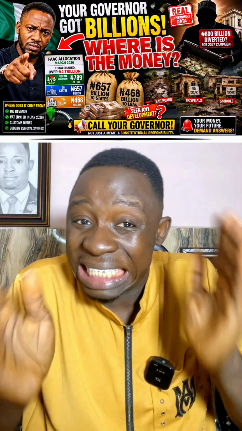Yes. The question is not whether the governors are actually getting that money. They are getting it, 100 percent. But the question is, what are they using that money to do? Right? And that is a question every Nigerian must start demanding an answer to. Many of us are ignorant. We don't know these things. As 2027 approaches, we need to ask our governors questions. Before we vote in 2027, we need to ask questions and know what my governor has done in my state.